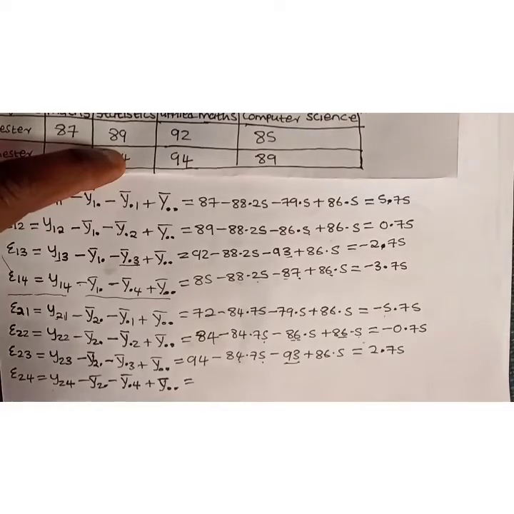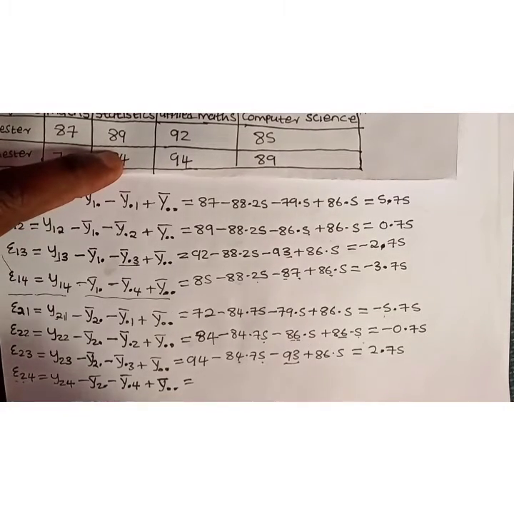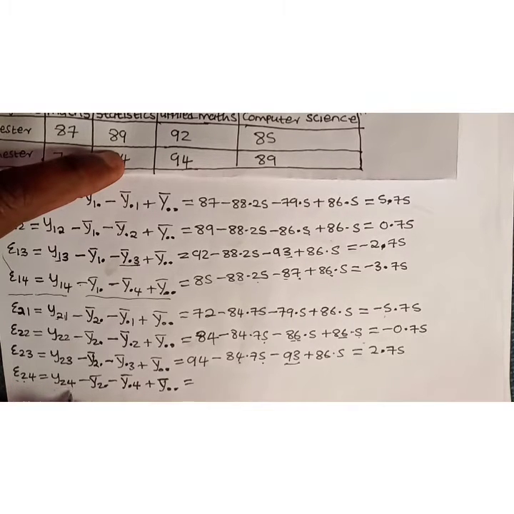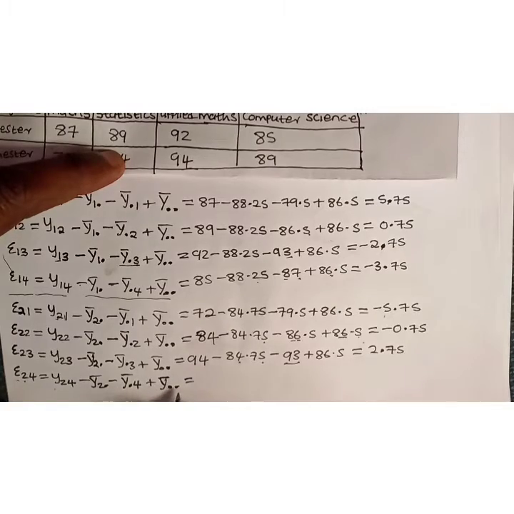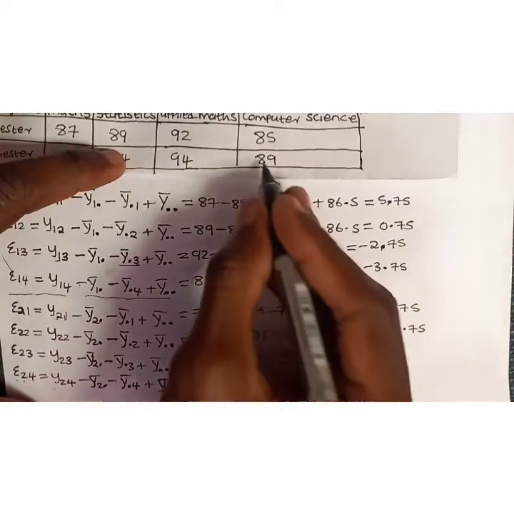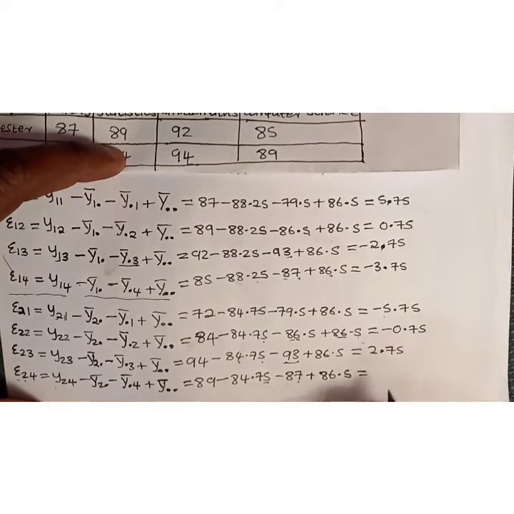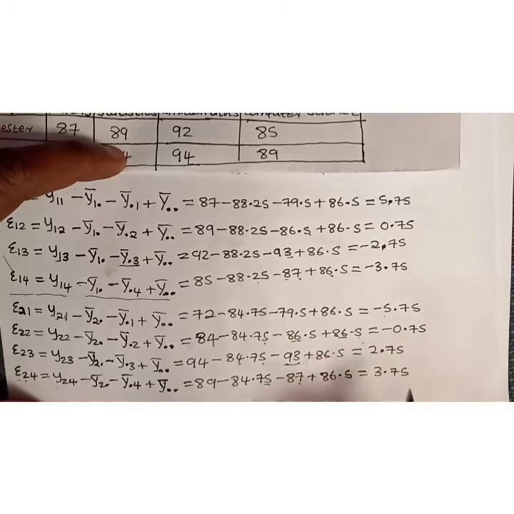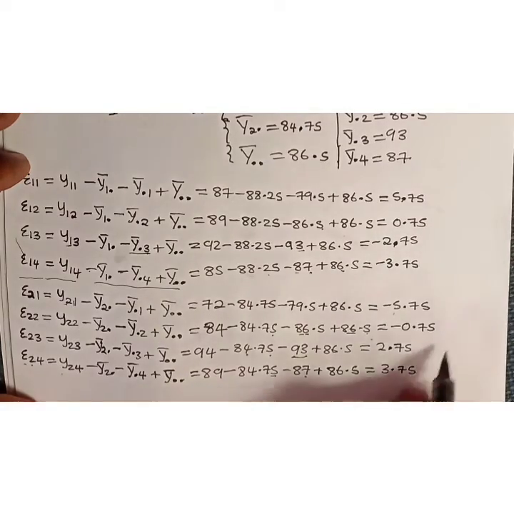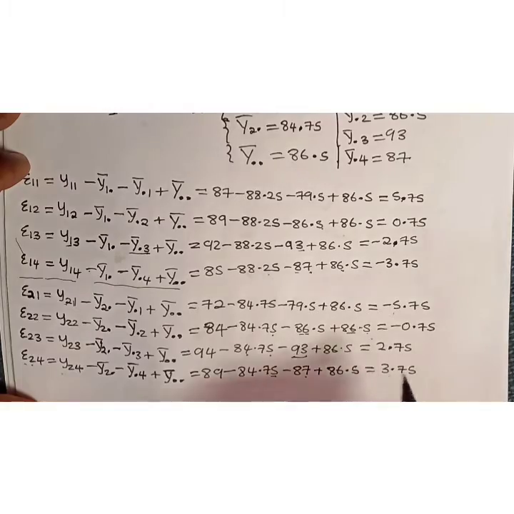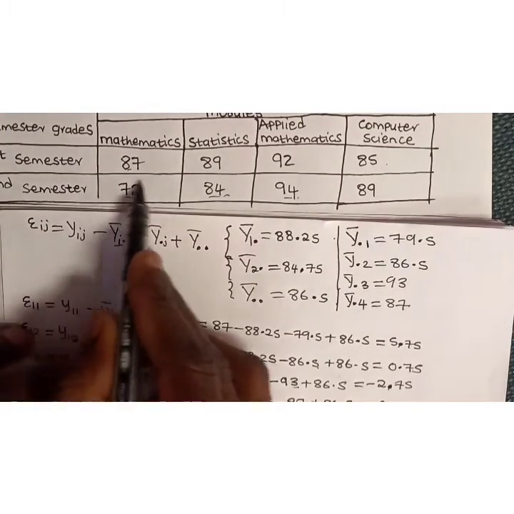Finally, E24 is given by the response of the second row, fourth column, minus the mean of the second treatment, minus the mean of the fourth block, plus the grand mean, which is 89 minus 84.75 minus 87 plus 86.5, which is equal to 3.75. So these last 4 errors go with our responses on the second row.